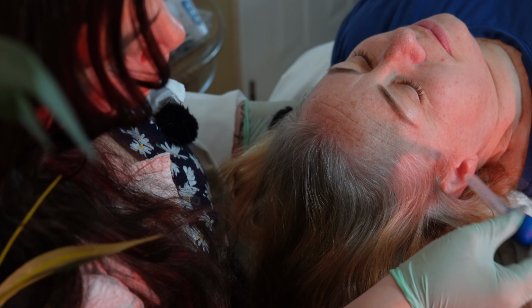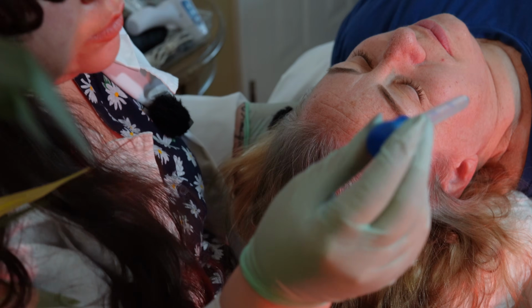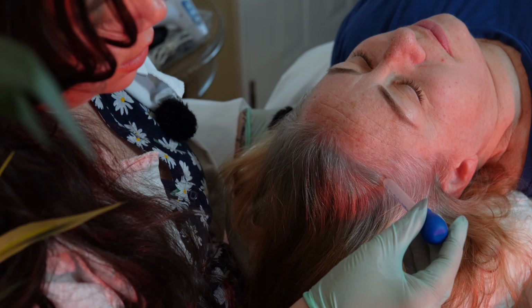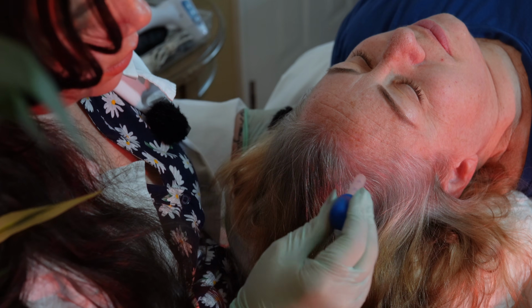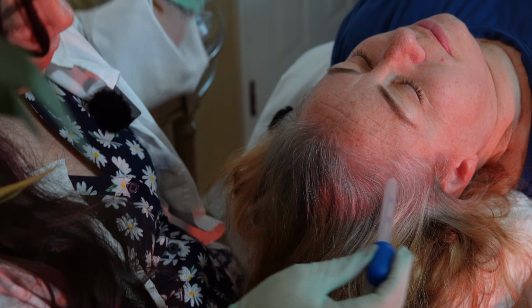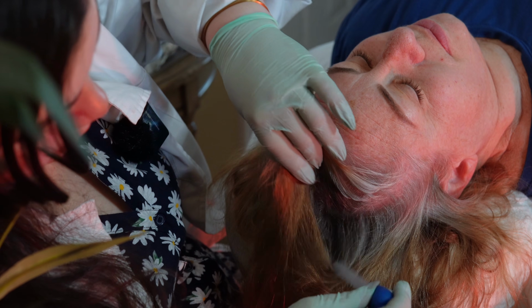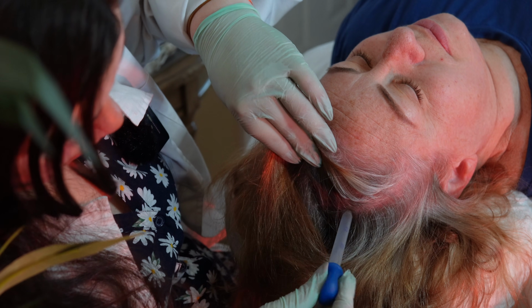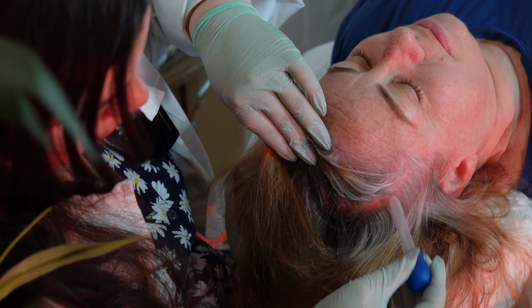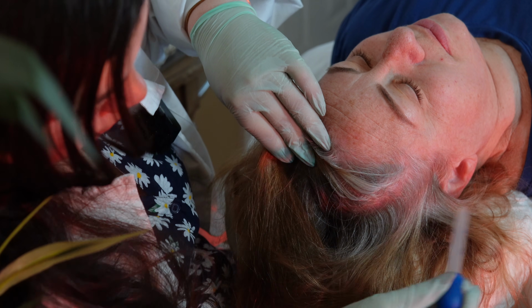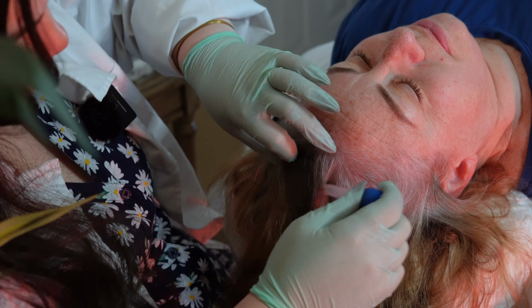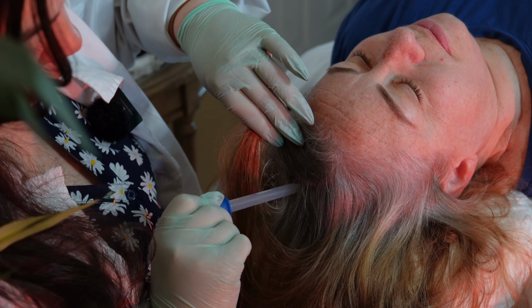So just squeezing at the pipette and then placing it on the skin and then releasing. You can also do that within the scalp itself. And again, just going in different areas, ensuring that you're testing throughout the scalp.